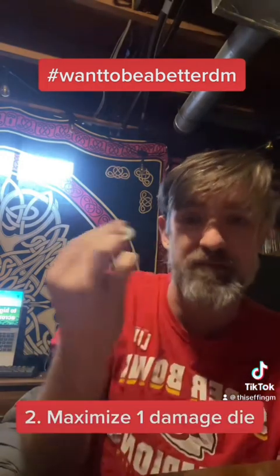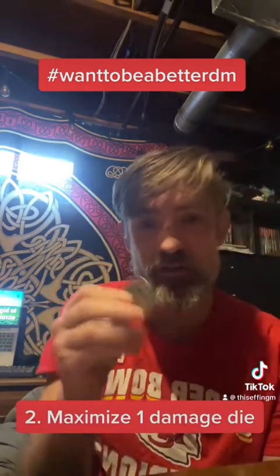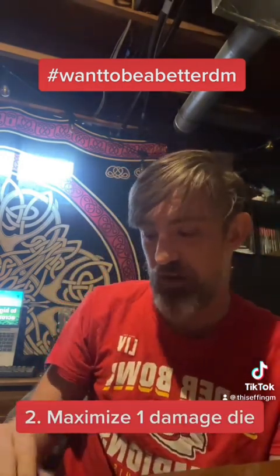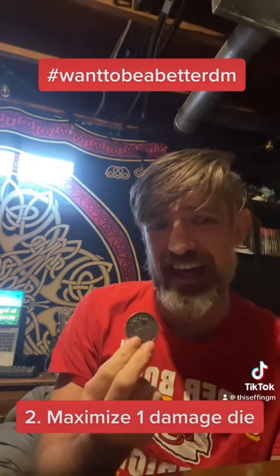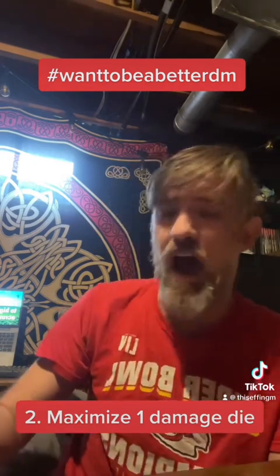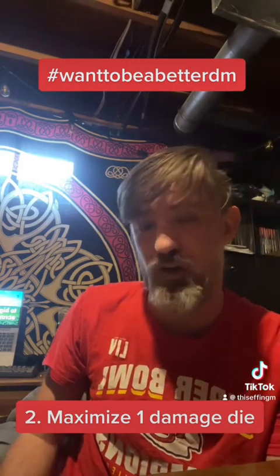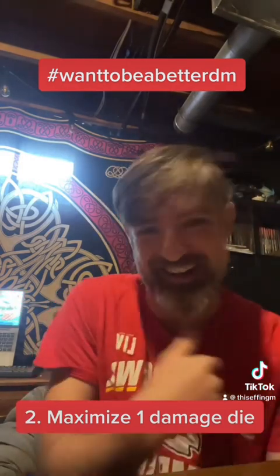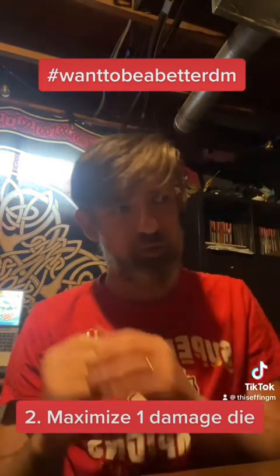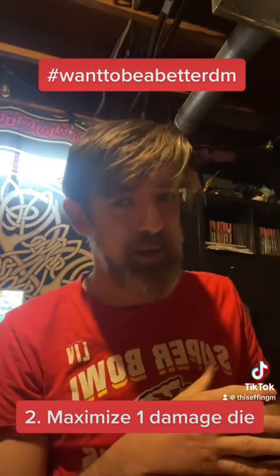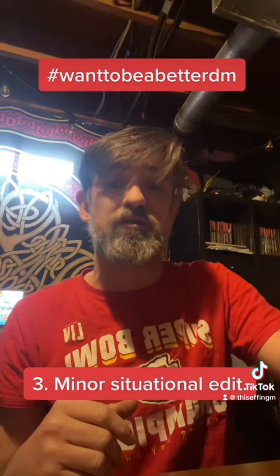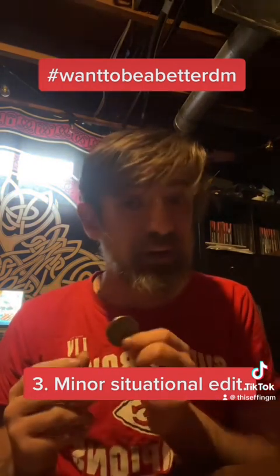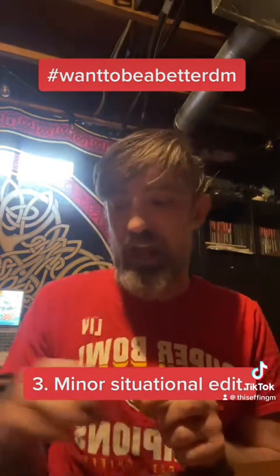Number two, maximize 1 damage die. So if you have a great axe fighter swinging, and you roll a 2, you can spin a coin to make that 2 a 12. Heck yeah! On the other hand, if you're playing a wizard and you throw a fireball, you can spin 1 coin to make one of those D6 a 6. You can't maximize the whole thing, otherwise that would really skew things in the favor of mages, and we're not here to do that.